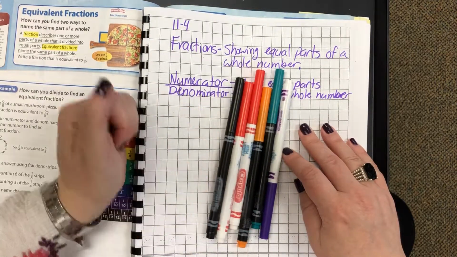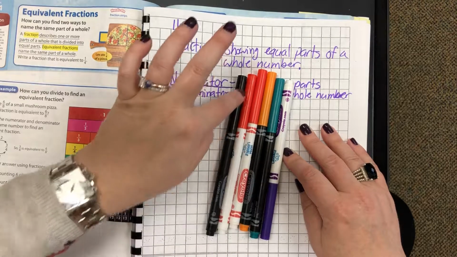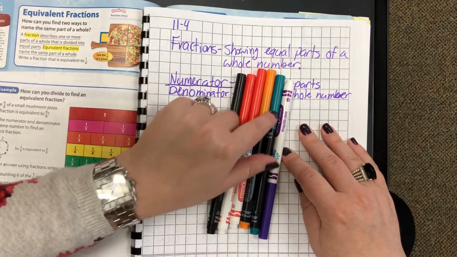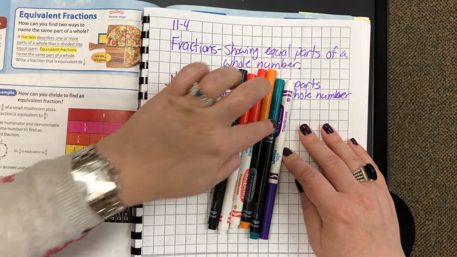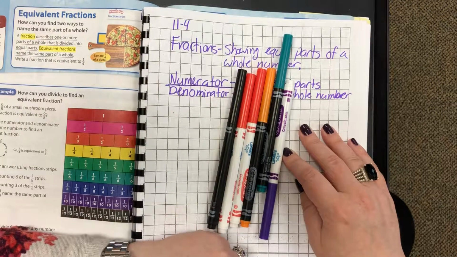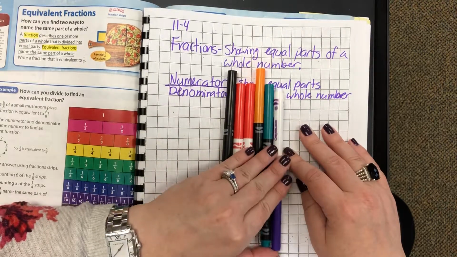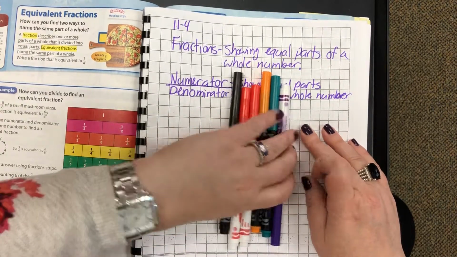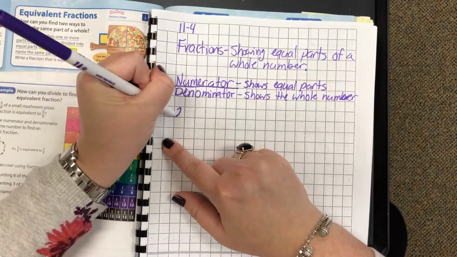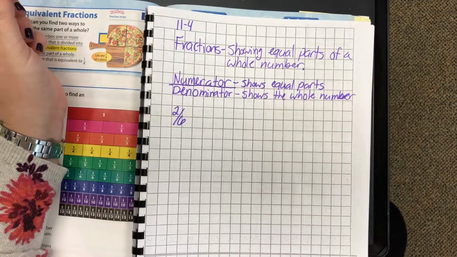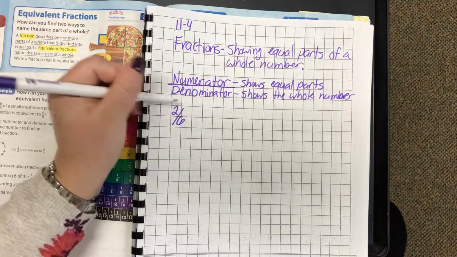How many of my markers are black? 1. Oh, I know they've got a black hip, but I mean like the actual color. 1, oh, and that on the screen looks a little darker. 1 out of 6 is black. 1 out of 6 is teal-ish. 1 out of 6 is orange, okay? So that's showing my parts of the whole. When I'm writing it, 2 out of my 6 markers are red. That is the actual fraction for it.